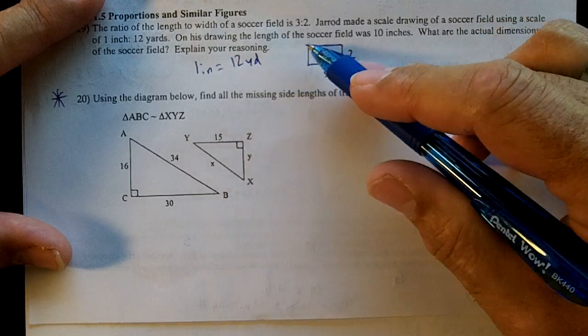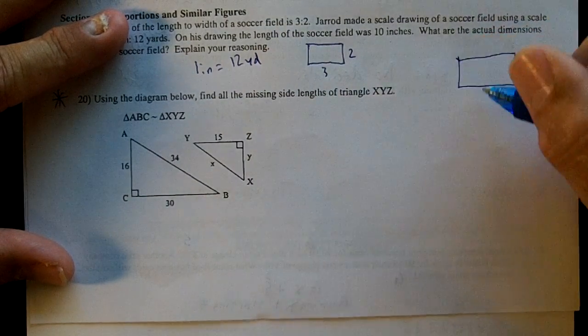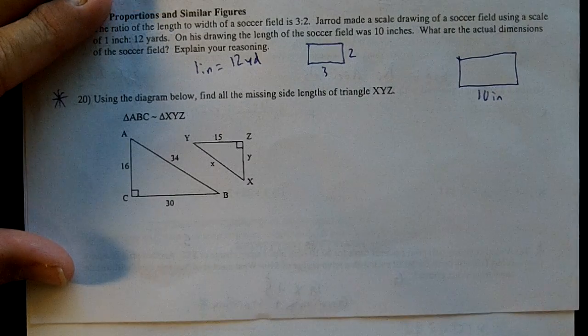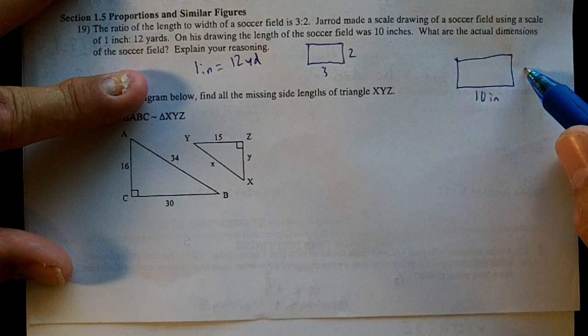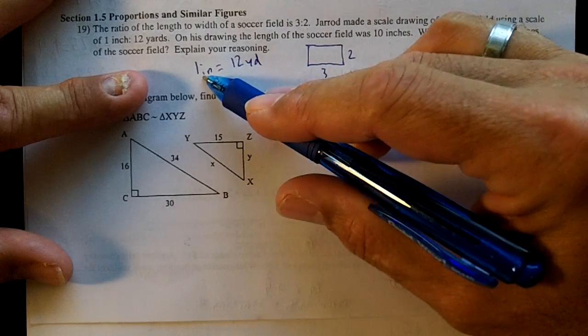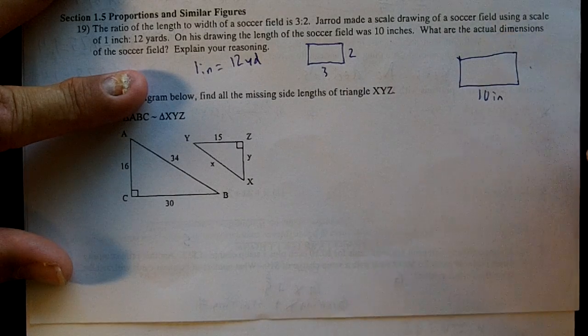On his drawing, the length of the soccer field was 10 inches. So I'm going to have this, and this is in inches. What are the actual dimensions of the soccer field? So I need to find this length and then multiply 1 inch by 12 yards, and my answer will be in yards. So I'm going to set up a proportion.